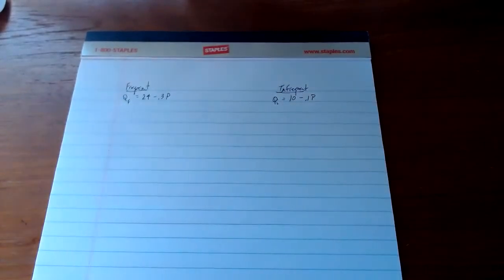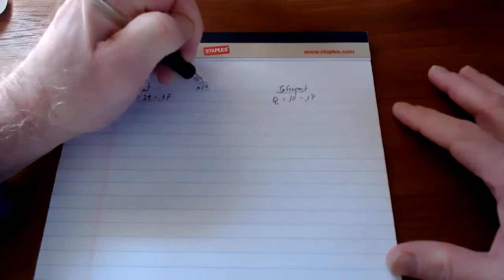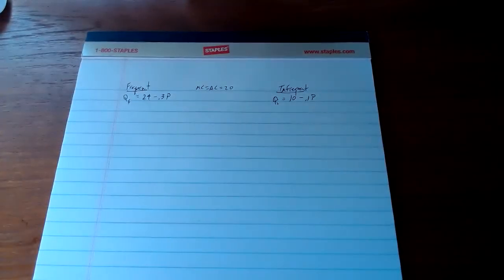And the first question is, the other thing is that marginal cost is constant, so it's equal to average cost, which is 20. If the golf course could tell a frequent from an infrequent golfer, what price would it charge each type?